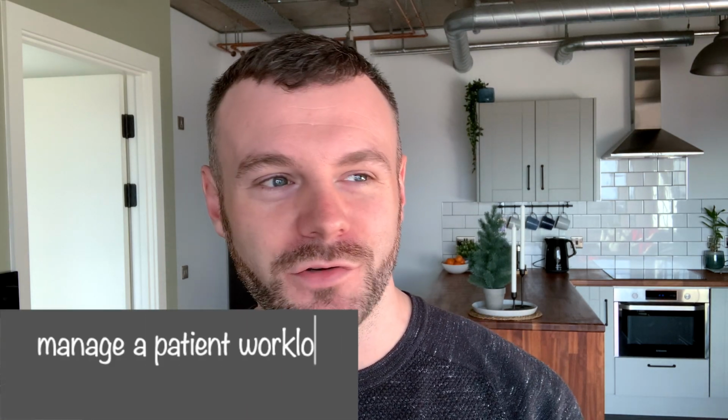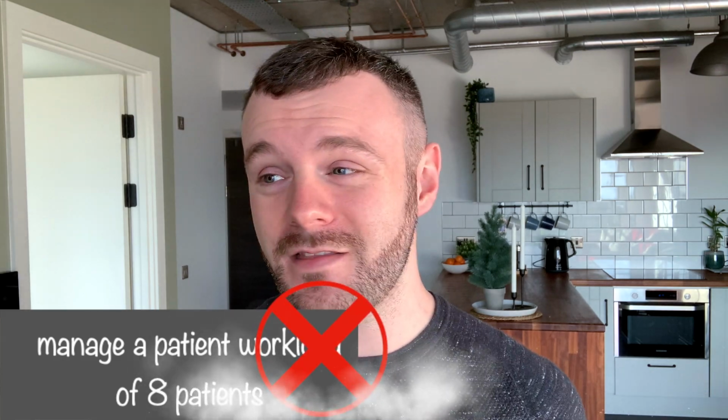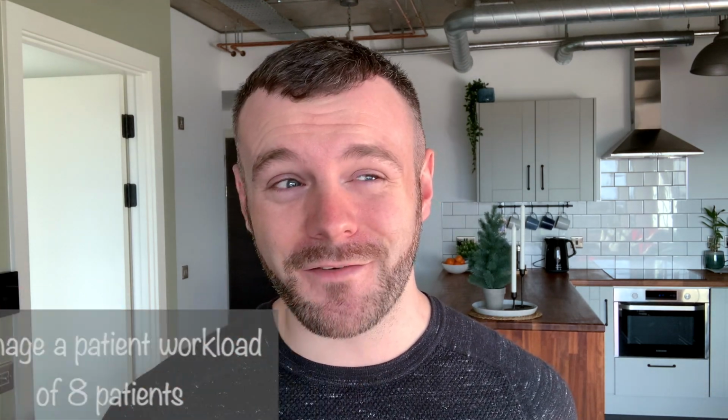It's really important that you do not tie yourself up in setting yourself an objective in the first year, first placement of managing a patient workload of 8 patients. It's great that you want to achieve and you want to do stuff and you're motivated to that kind of level, but don't tie yourself up. So let's go through the SMART model and then we'll look at some examples.